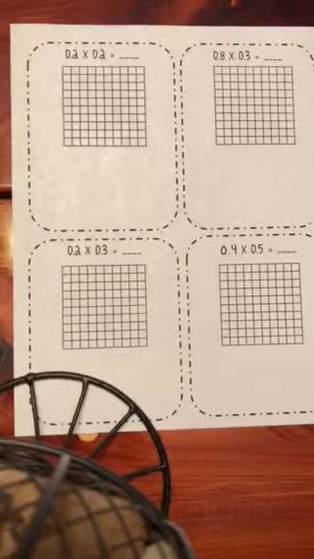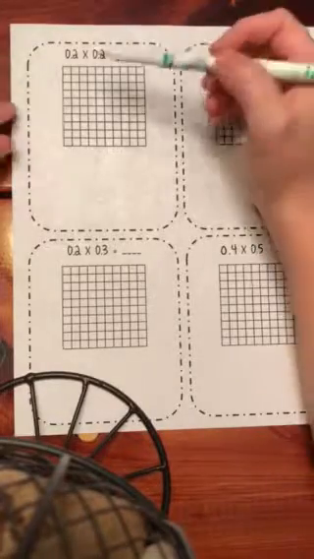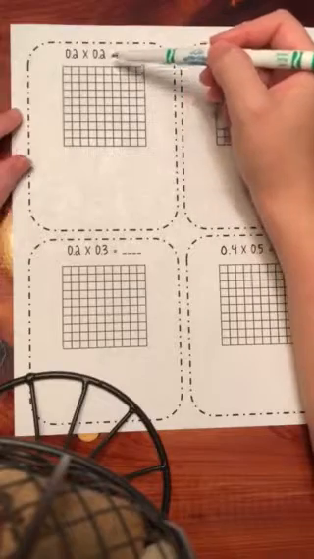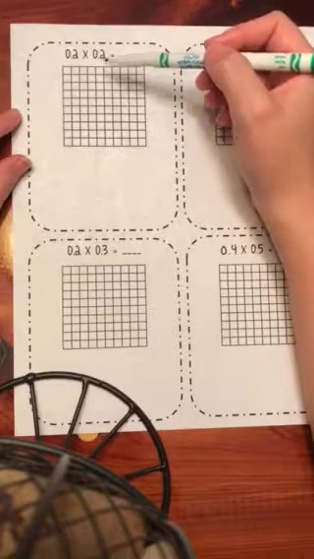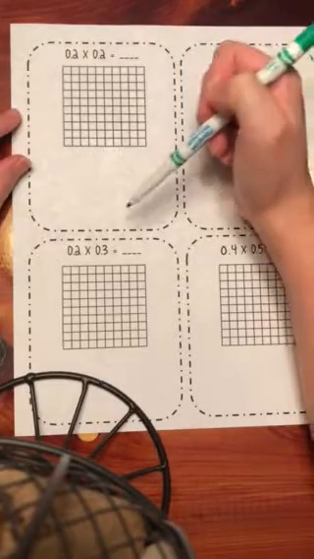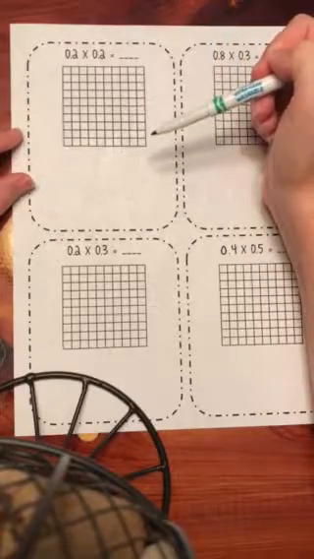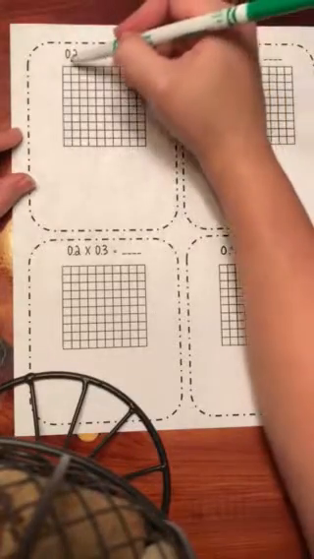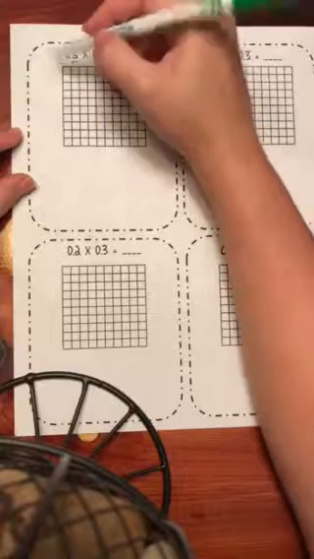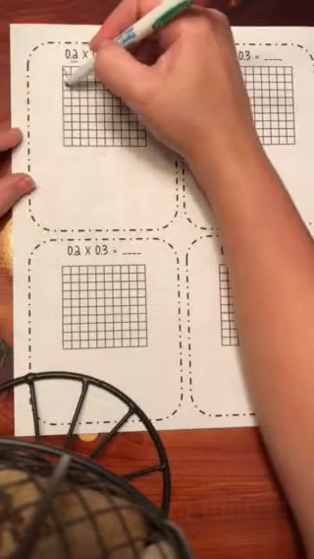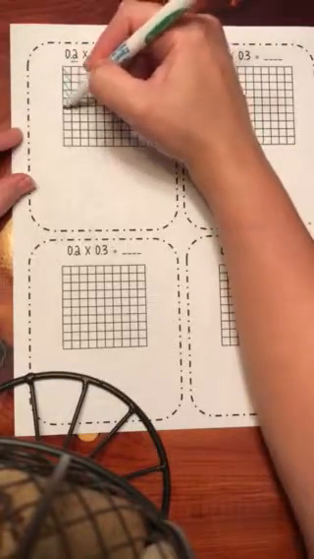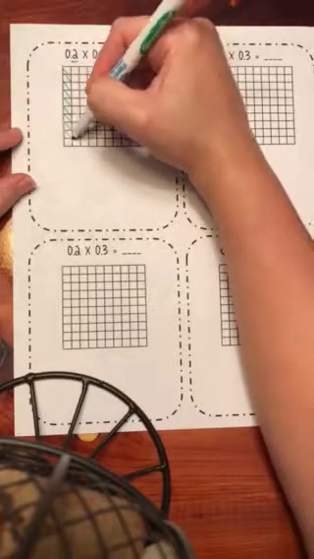Now that we've gone over how to make the model, we're going to do some practice. So in our first example up here, we have 2/10 times 2/10. If you're following the steps from your foldable on your other page, you see that step 1 is representing this first factor by shading the columns. Those are the rows that go up and down, make columns.